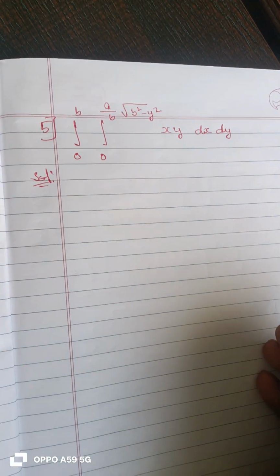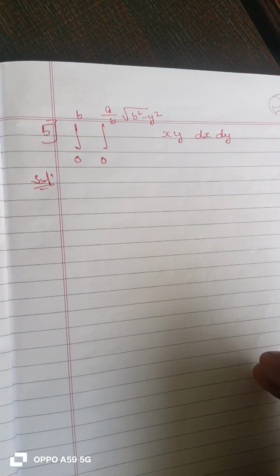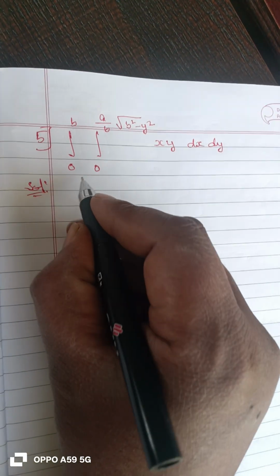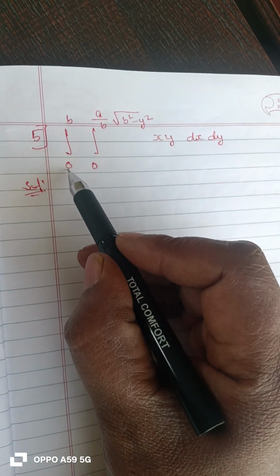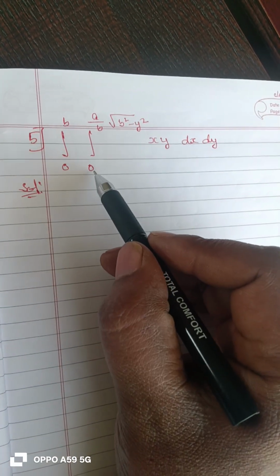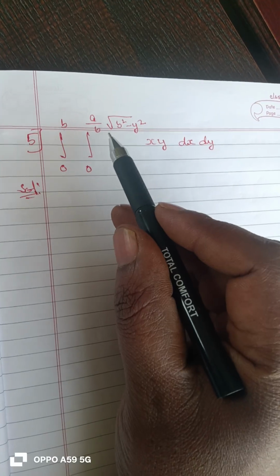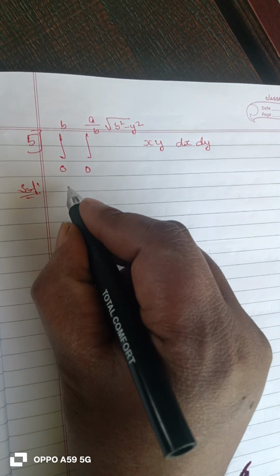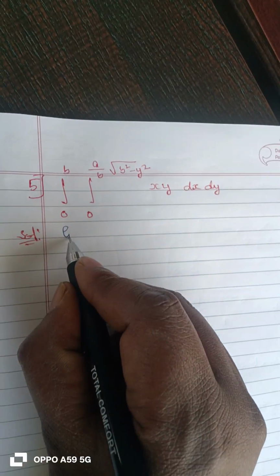So let us continue the changing order of integration problems. In the next problem we can observe the first limit is 0 to b, the second limit is 0 to a by b square root of b square minus y square, of xy dx dy. So first write down the given thing.